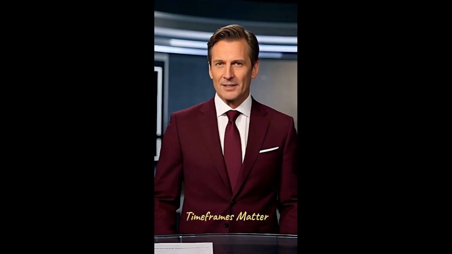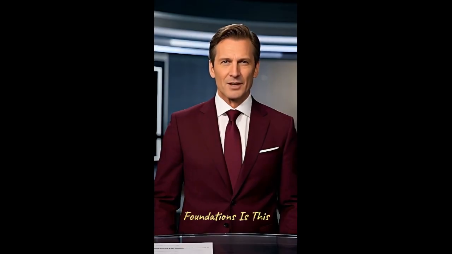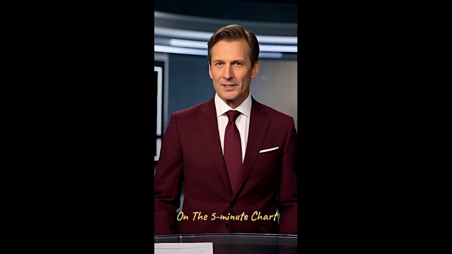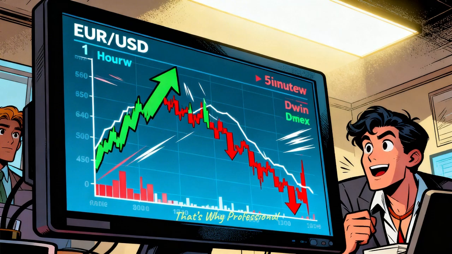Time frames matter. A key concept in Forex Foundations is this: the market can be in an uptrend on the 1-hour chart, but a downtrend on the 5-minute chart. That's why professional traders analyze multiple time frames before entering a trade. Start with a higher time frame to identify the trend, then a lower time frame to find entry.